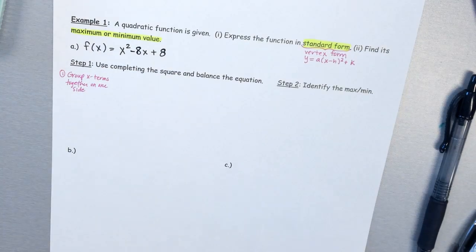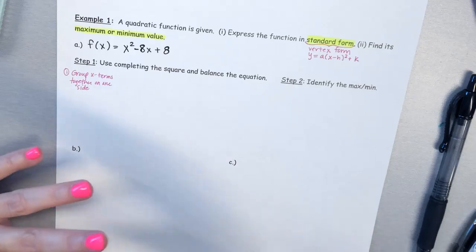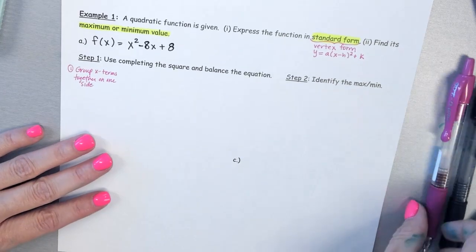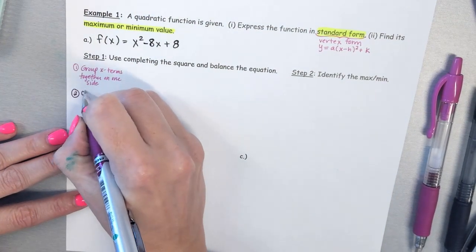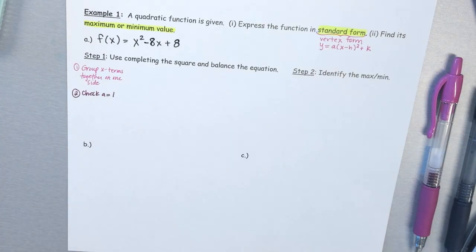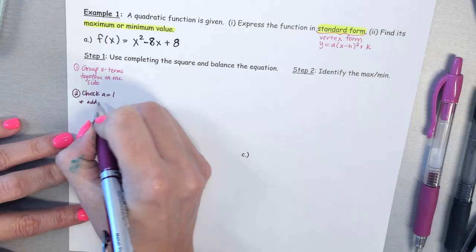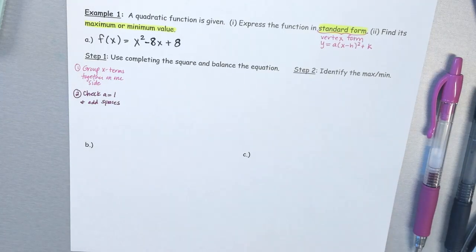For part A, that's not going to matter a ton because it is already set up pretty nicely for you. But other times you might have to do some rearranging, which is why I want you to make sure you have those x terms together. Then we are going to check that the a value is equal to 1, because you may remember that in order to use completing the square, your a value has to be 1. And if it is, then we can add the spaces to complete the square.